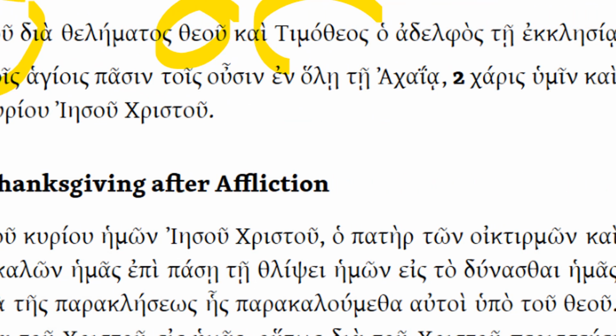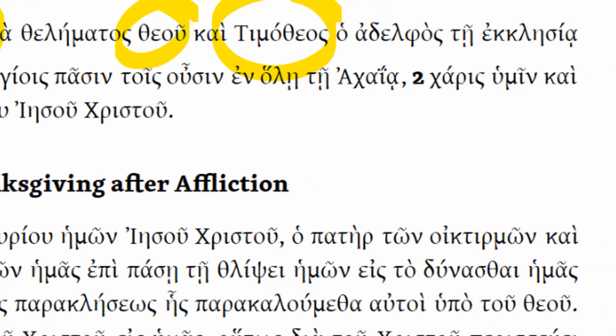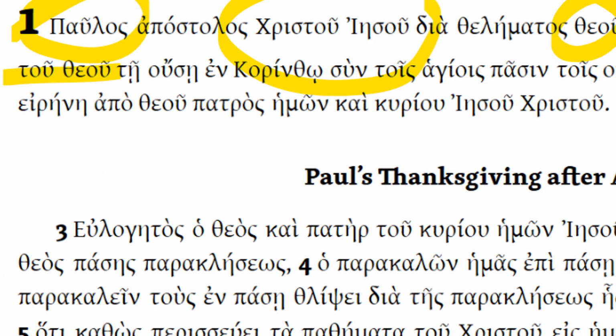Theou, God. Timotheos. Timothy. So Paul and Timothy, te ecclesia, to the church of God, which is in this place right here, Corintho. Where do you guess Corintho might be? Corinth.